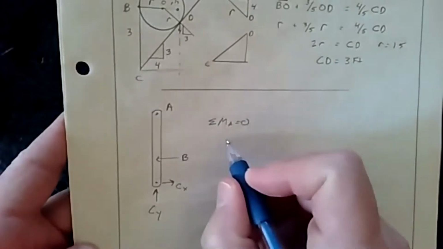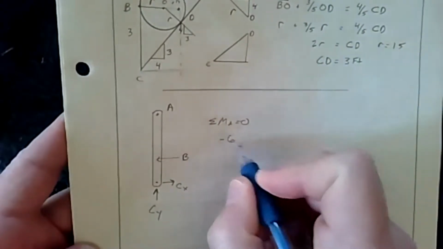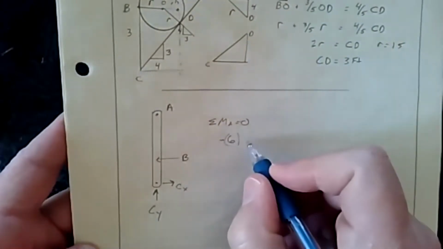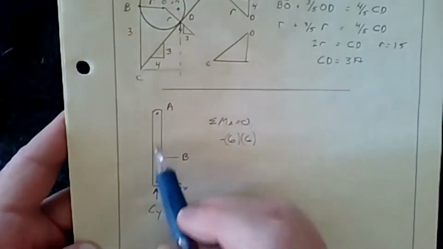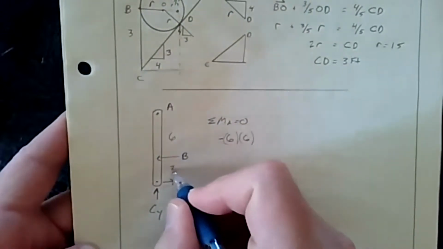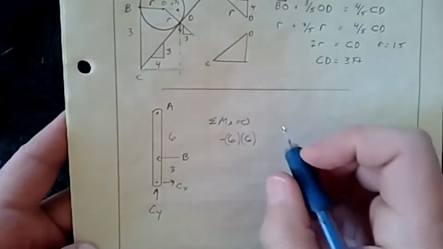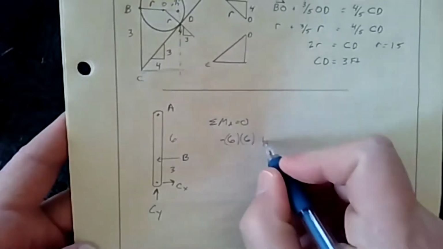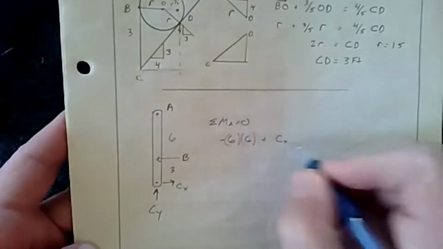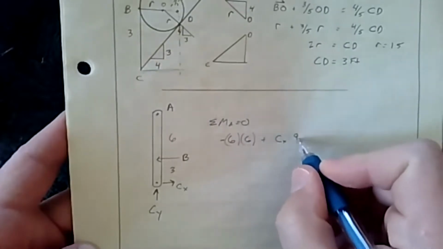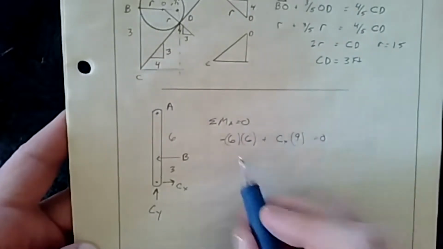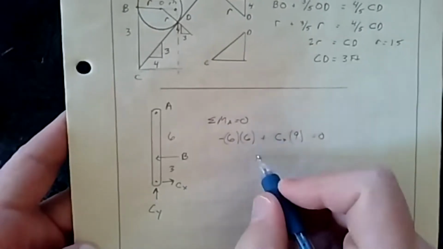We have -6, because it's a clockwise moment, times 6. So this distance is 6, this distance is 3. And then that's going to be plus C sub X times 9, equals 0. So 36 equals 9 C sub X, and C sub X is 4.